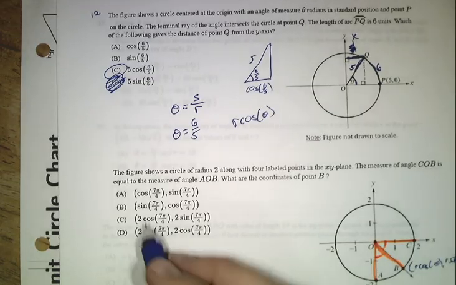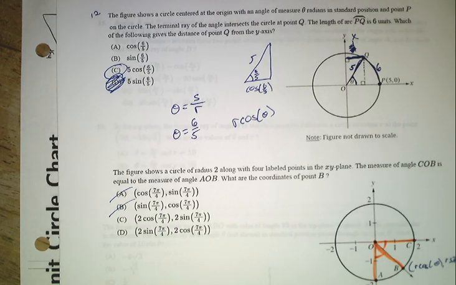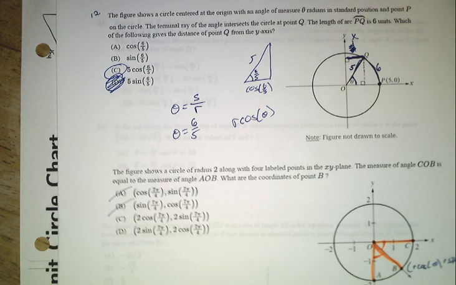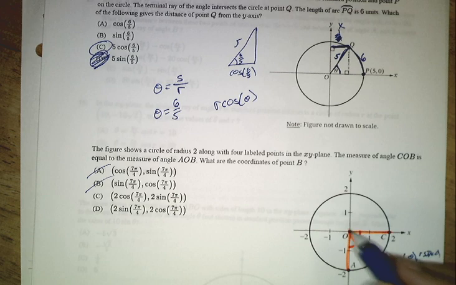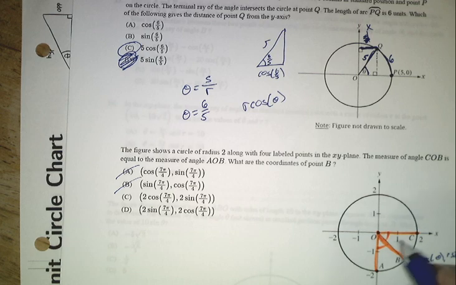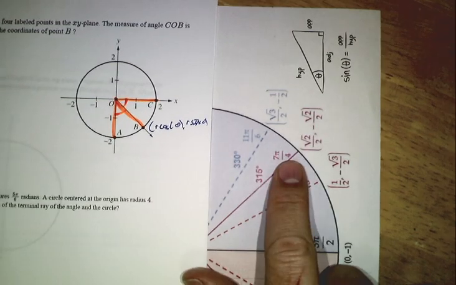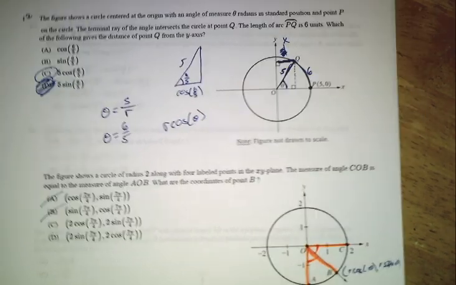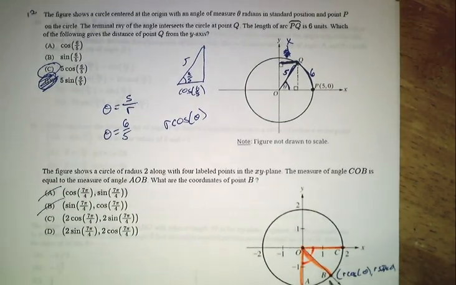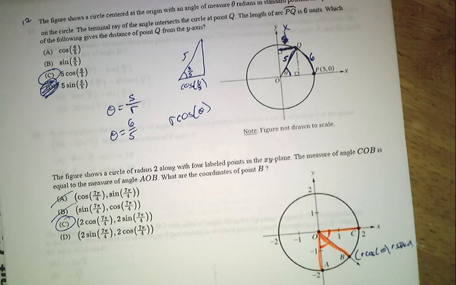Look over here: A and B don't have a multiple of 2, the coefficient is not 2. And all of these say 7 pi over 4, which we can check on our unit circle and see that that is true. So we do cosine theta, sine theta, x is cosine, y is sine, so it should be C.